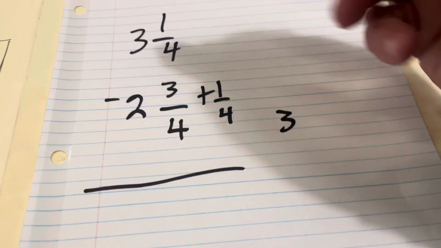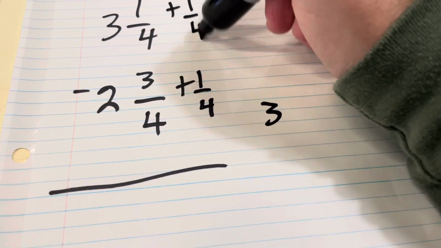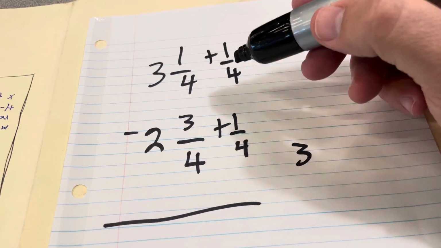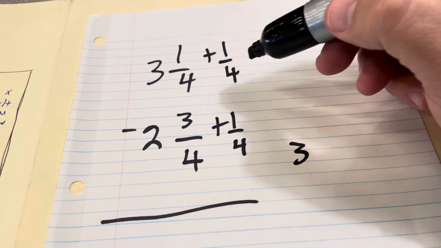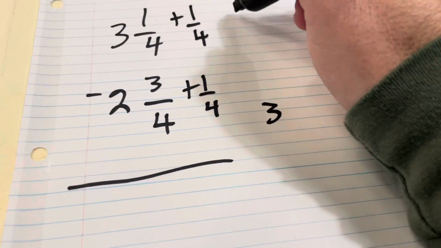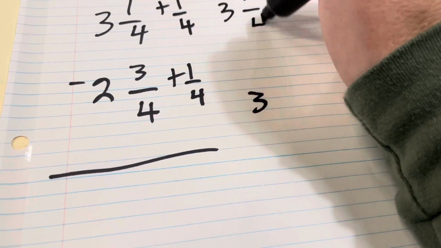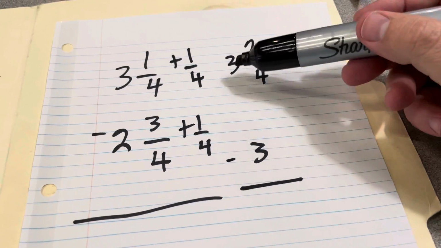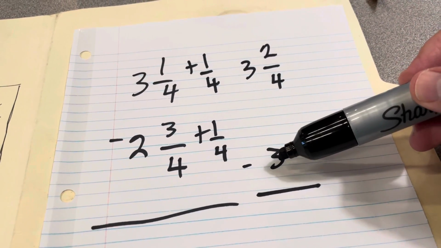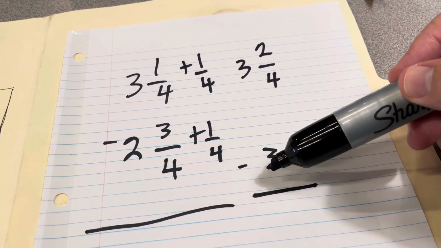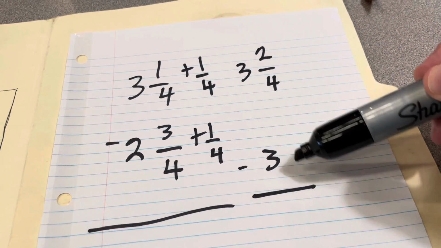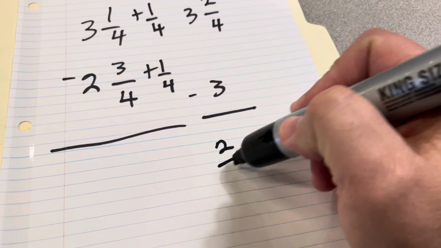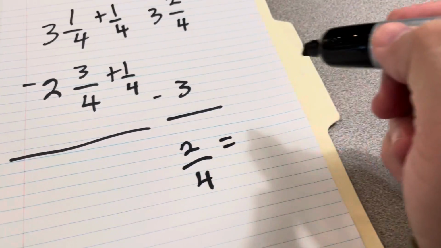Now this would mess the whole problem up if I don't do the same thing here. So if I do the same thing here, 3 and 1/4 plus 1/4, 1/4 and 1/4 is going to be 2/4. So this would be 3 and 2/4. And so now I'm going to subtract these. So what I have is 3 and 2/4 minus 3. 3 minus 3 is 0, and 2/4 minus nothing is 2/4, which is the same thing as 1/2.